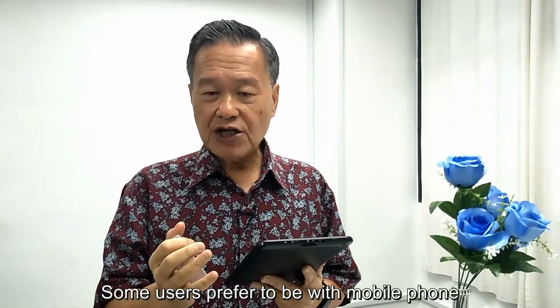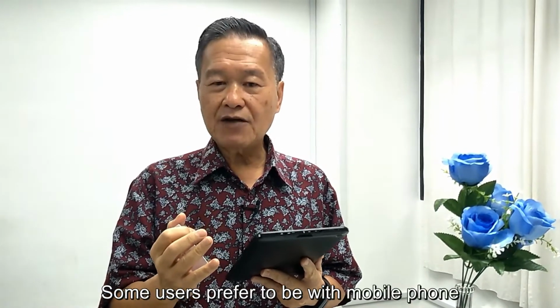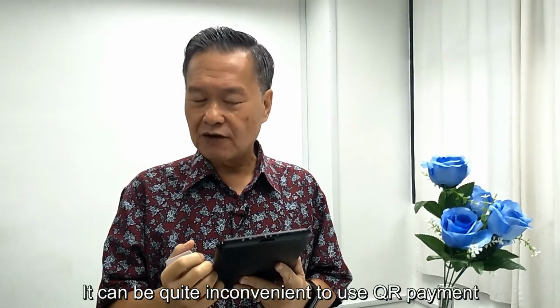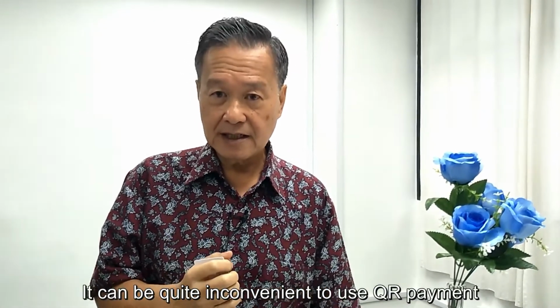Now, some people will say they prefer to pay with a mobile phone. That's QR payment. It's very popular in China. If you have used QR payment, you will find that it can be quite inconvenient. For example, to make QR payment, you need to take out your mobile phone. You have to search for the app. And then you have to log into the app. And then you have to scan the QR code, enter the amount, and make the payment. So the QR payment is actually quite troublesome.